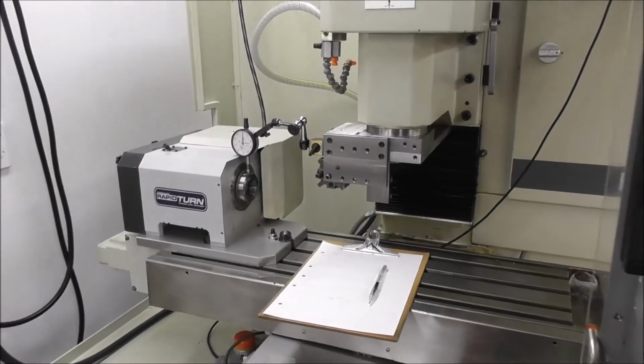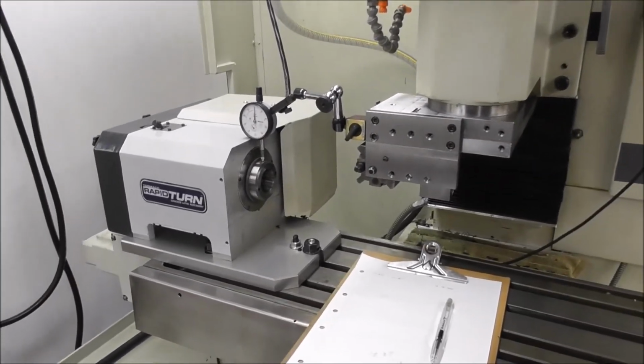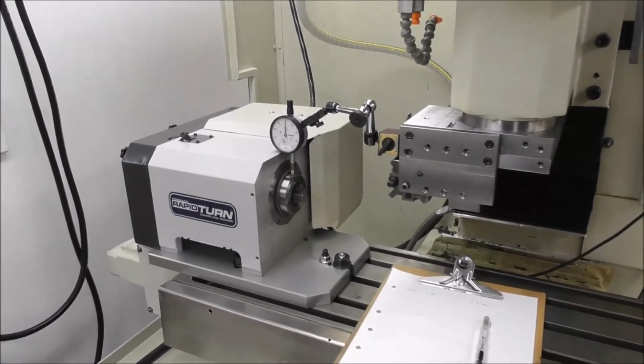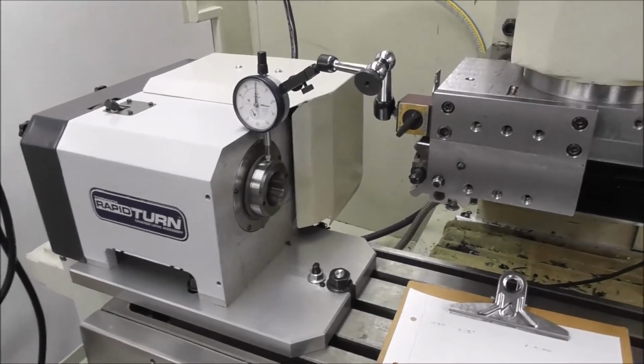I've been getting a little bit uneasy about RapidTurn's accuracy on the last couple of jobs, and so I thought I would look more closely at how accurate RapidTurn is. So I will get on with that now. Cheers. Okay, well, what is the accuracy potential of RapidTurn? That's a question I'm sure many of us are wondering.